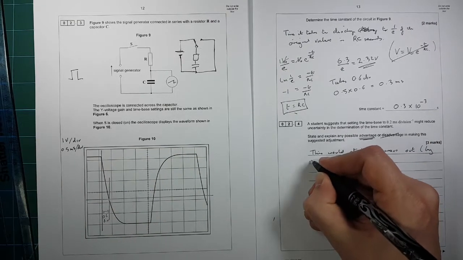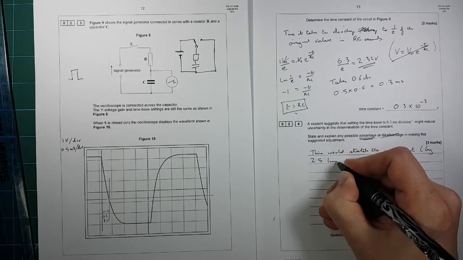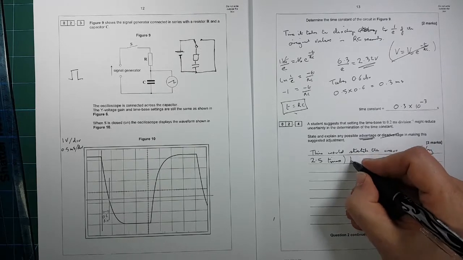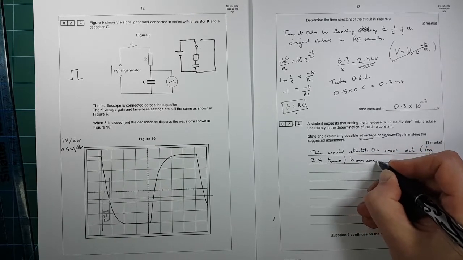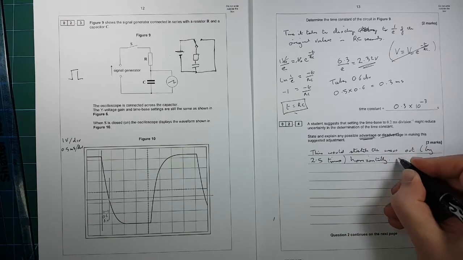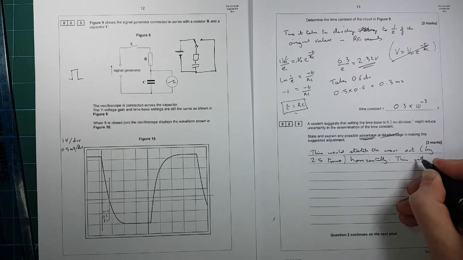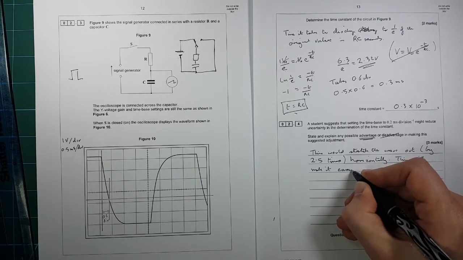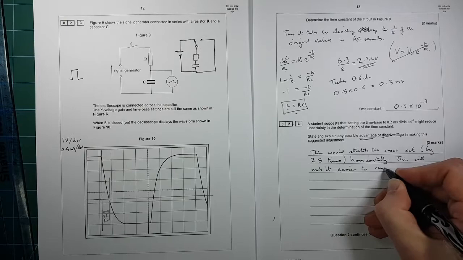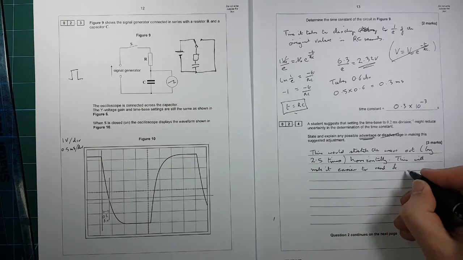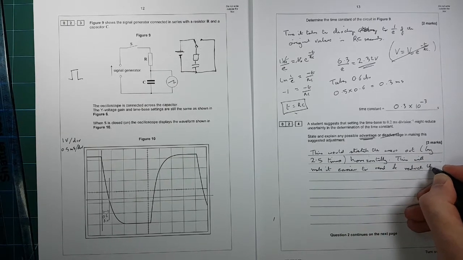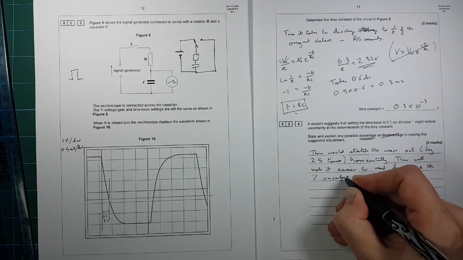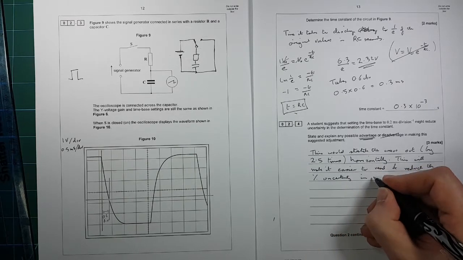By 2.5 times horizontally. This will make it easier to read and reduce the percentage uncertainty in the measurement of time.